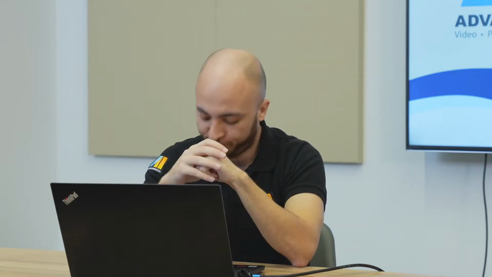We have a question: what is the maximum payload we can carry on the M300 RTK? It can take up to 2.7 kilograms. The drone can take up to 2.7 kilograms, and it will work perfectly.